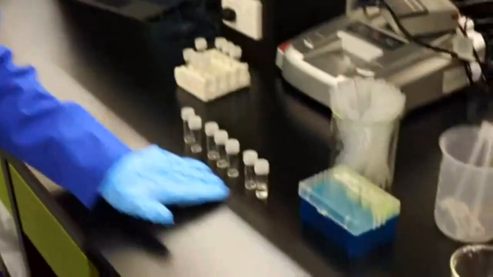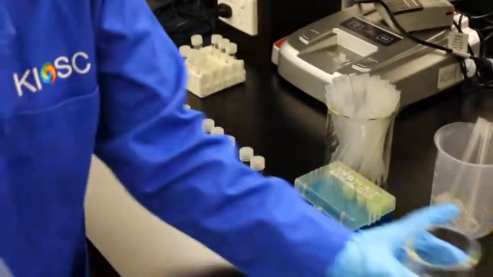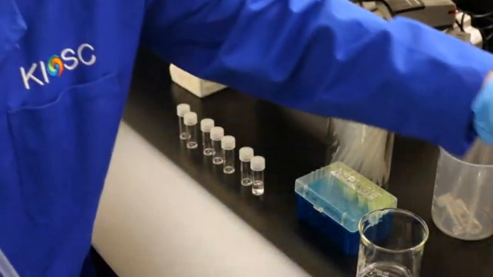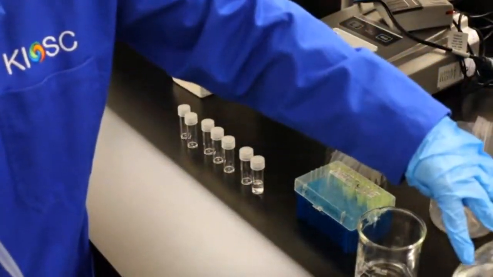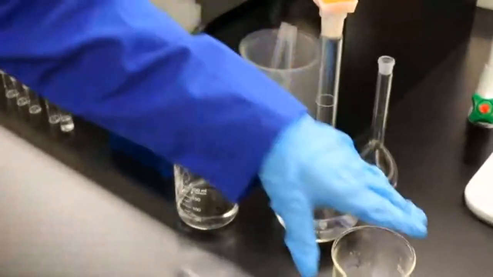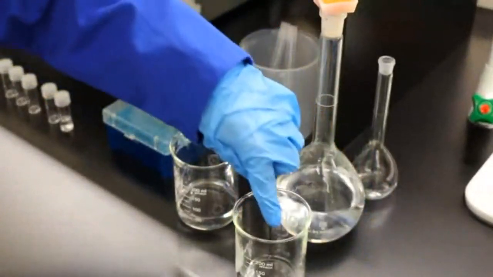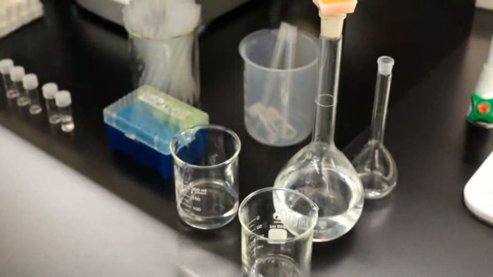So the first thing I do here, and you'll see that I have all my tips here. I have all my samples here labelled. I have my water, and then I have a stock solution here, which is our unknown aspirin, and we're going to be pouring it into here in just one moment.